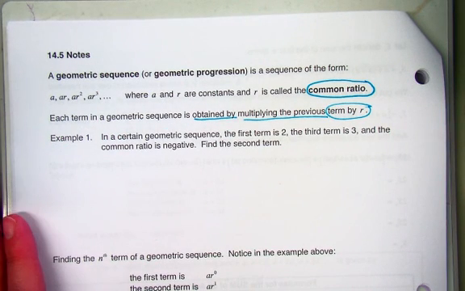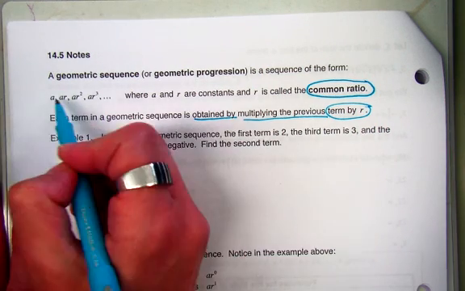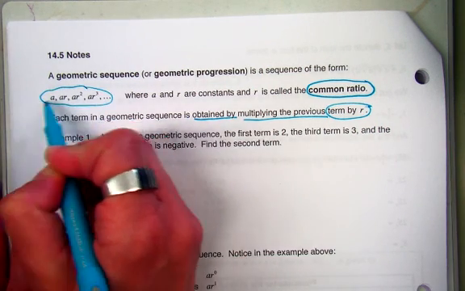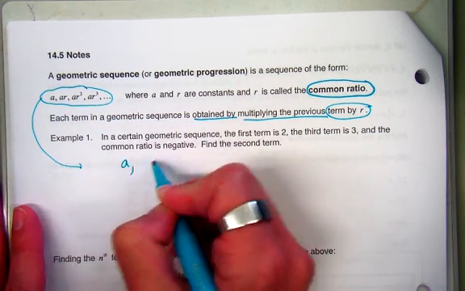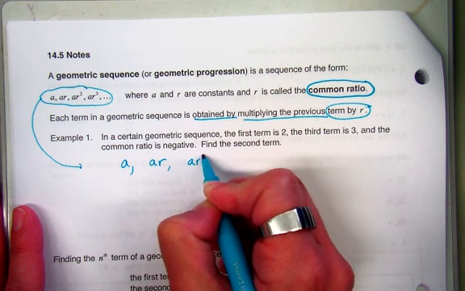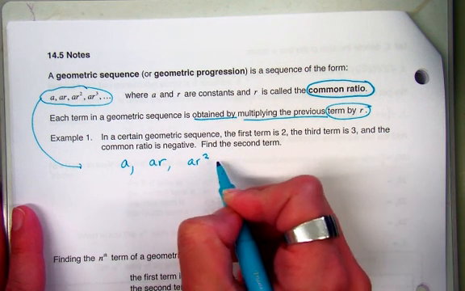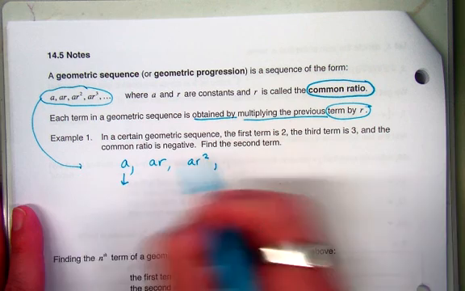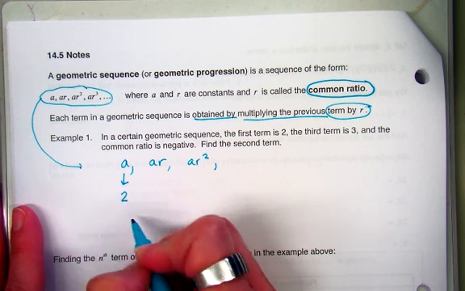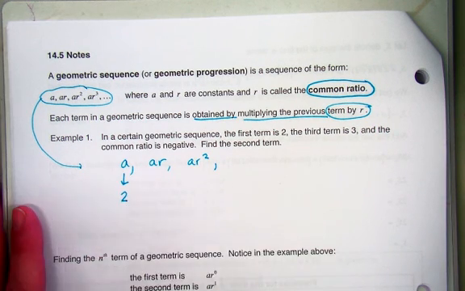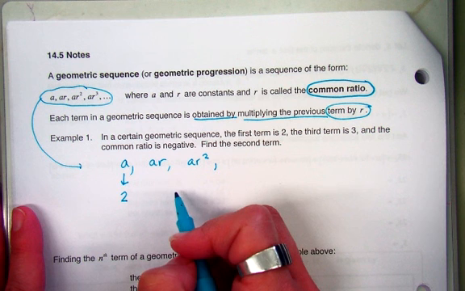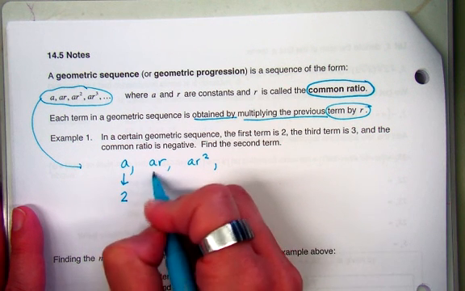In a certain geometric sequence, the first term is 2, the third term is 3, and the common ratio is negative. Find the second term. Okay, so the way I would set this one up is kind of use this generic format, a, ar, ar squared, etc. The first term, they said, is 2, so a equals 2, right? The second term we don't know about, okay? It's sort of our question mark here.